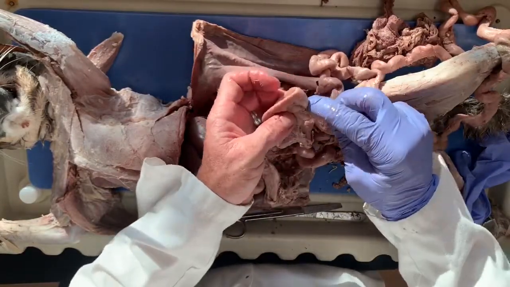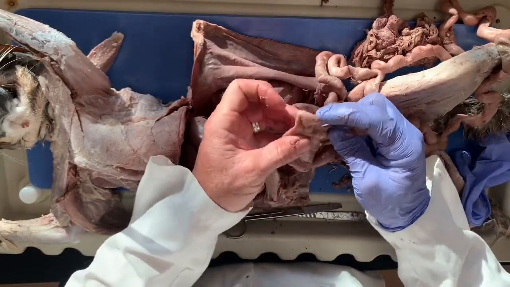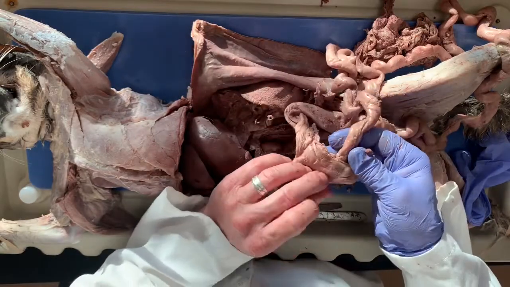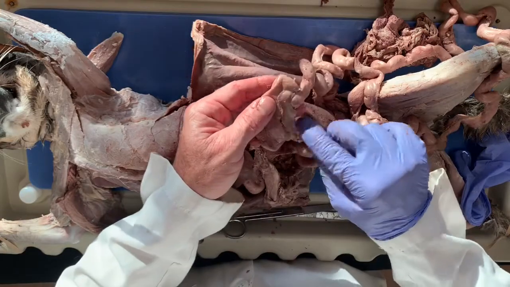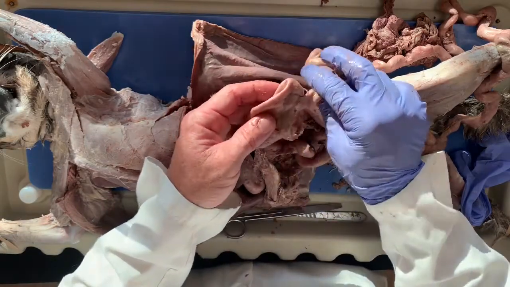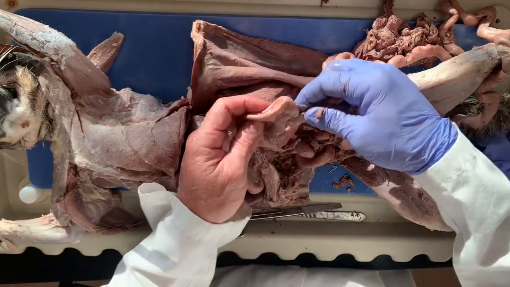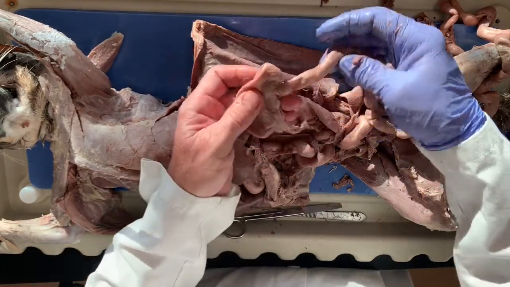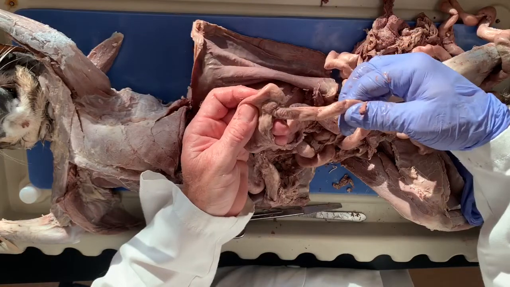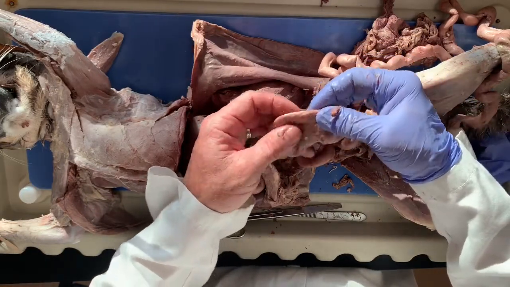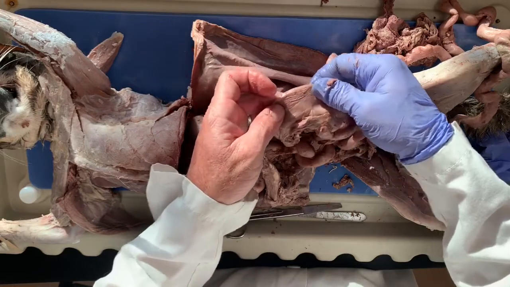Okay, so this is the appendix. This is the cecum, and the appendix either lies on this side or this side. It's this flat, blind sac that we think at one time produced digestive enzymes to break up more plant matter. So we have an interface. See how small this tube is? This is the ileum, and then this is the ascending colon. Okay, see how wide it is comparatively?